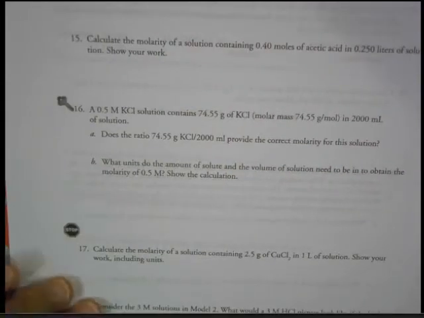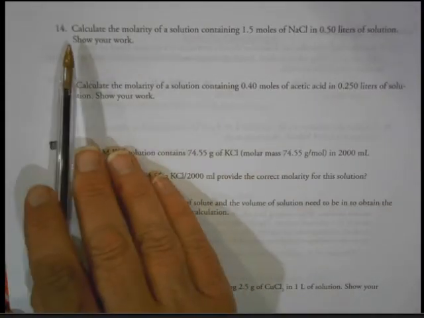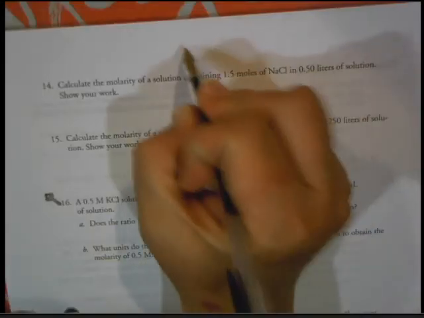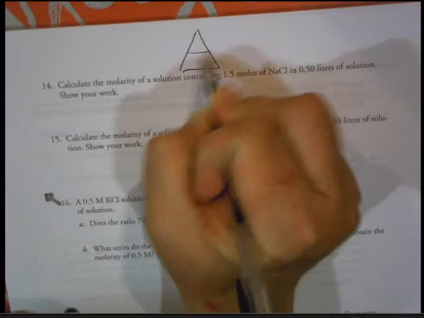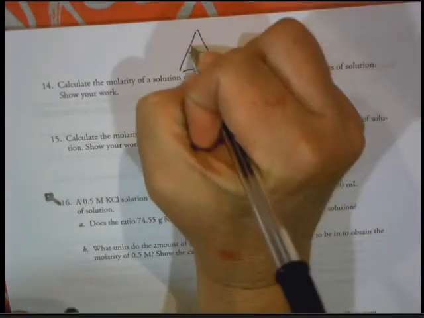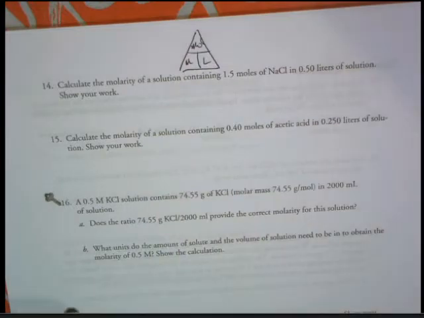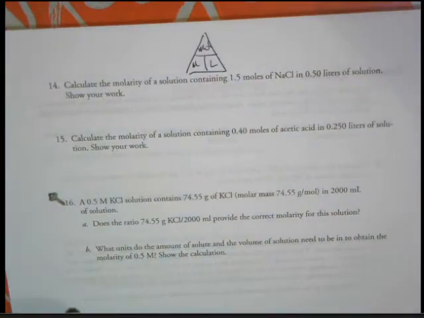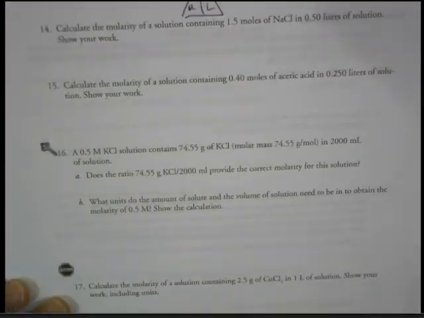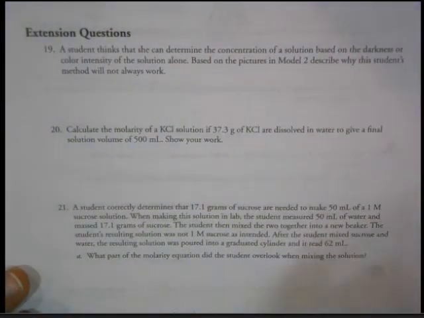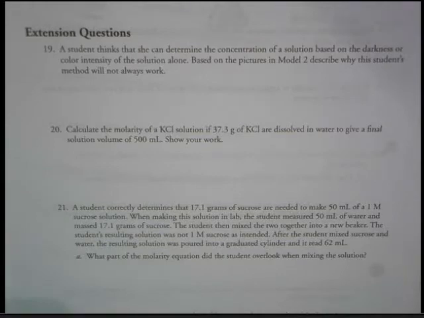And then on number 14, they're going to start saying calculate the molarity. Remember your triangle. Write it maybe on every page: moles on top, molarity and liters on the bottom. It'll have you do a bunch of calculations there. And yes, you're going to do the extension questions as well. Make yourself think a little bit.